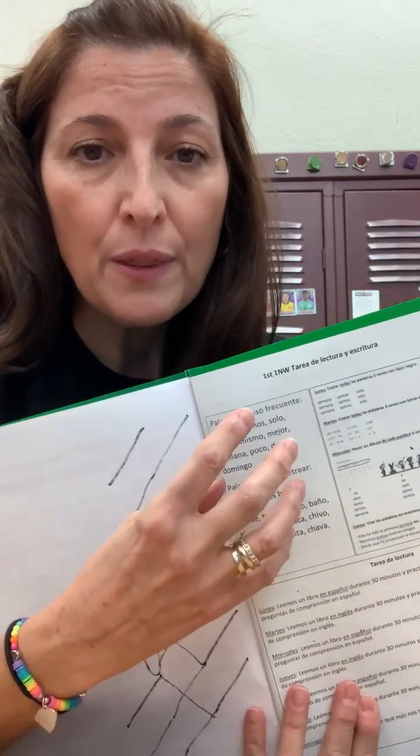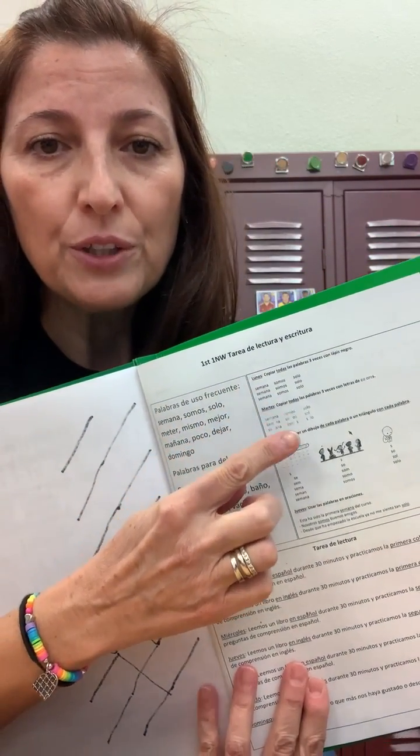My name is Miss Romero and I'm the Spanish language arts and reading teacher. I am going to explain to you how to use the homework folder. In the homework folder, you are going to find the words that we are working on during the week. Every day of the week, you need to do something different with those words.